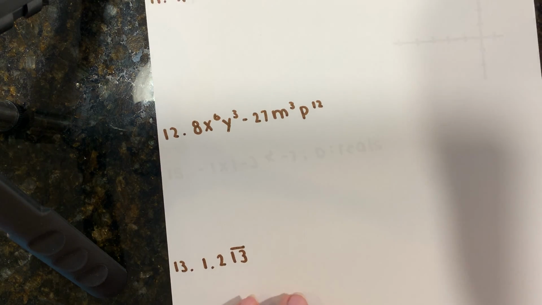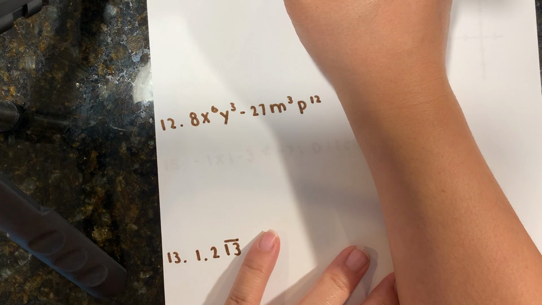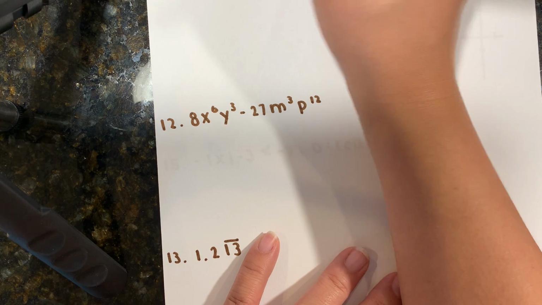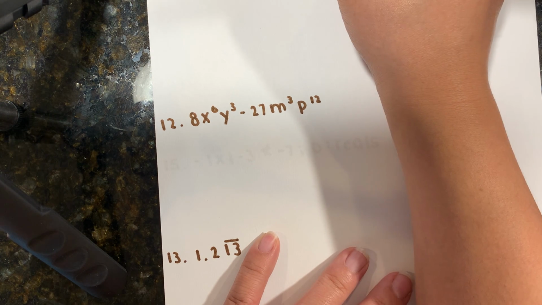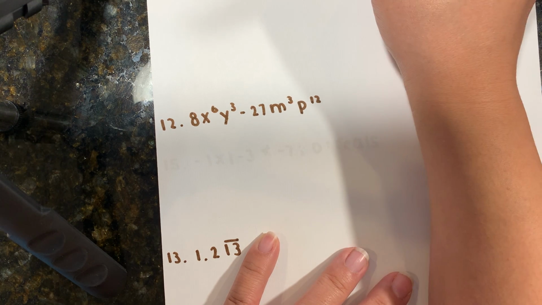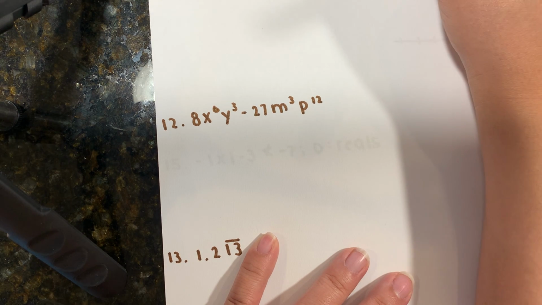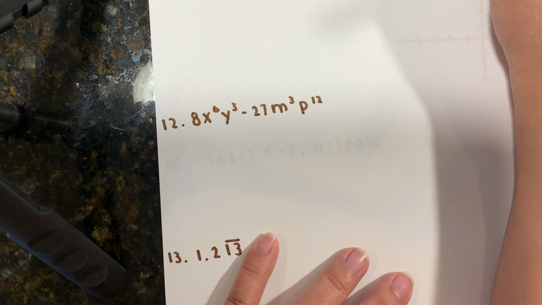Now moving on, we're looking at number 11. So for number 11, we actually have an equation that we're going to use. This is from lesson 108, so you should look back to your notes for it. So that's going to be f cubed minus s cubed equals f minus s times f squared plus fs plus s squared.